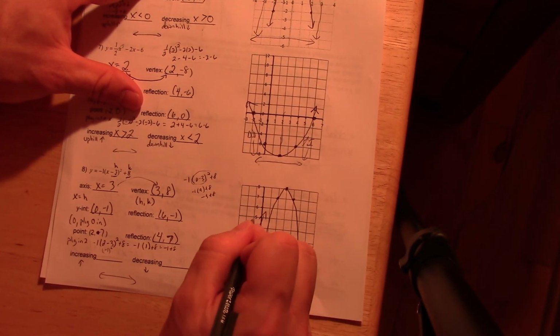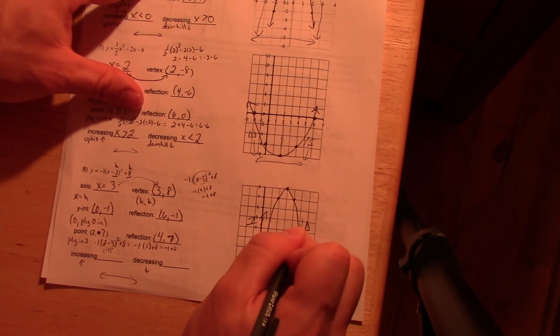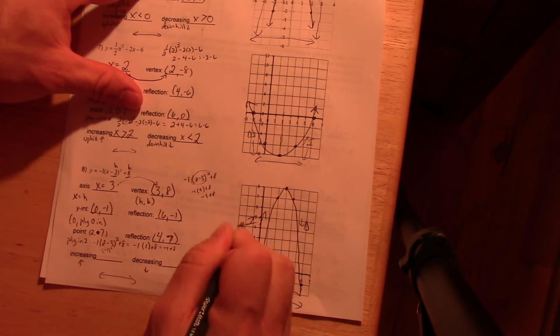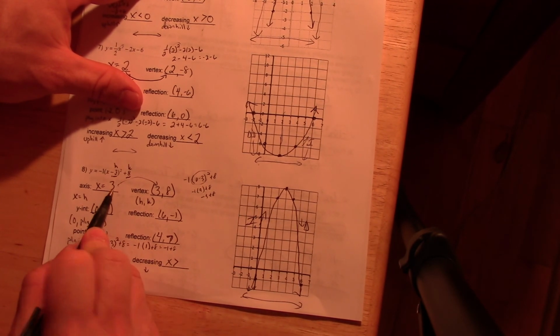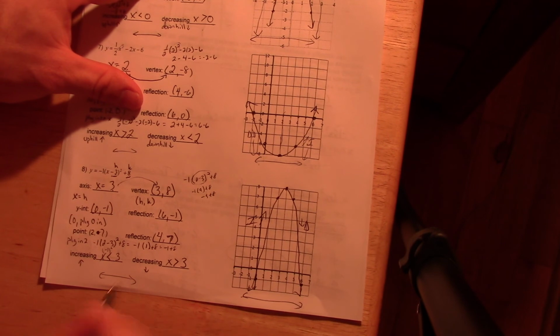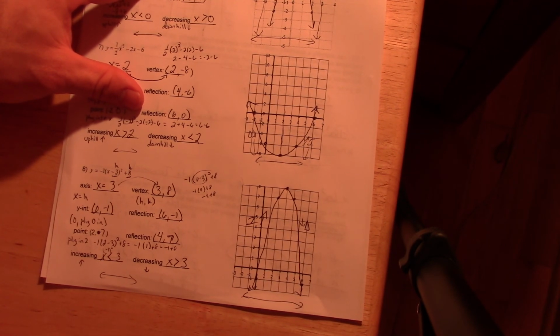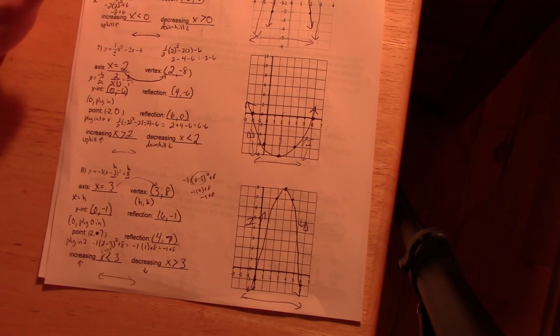And it is increasing that way, it is decreasing that way. So if I look at my arrows, increasing gets that arrow, decreasing gets that arrow, and the value of x for my axis of symmetry is always that number. Done with this, on to page 3 next.